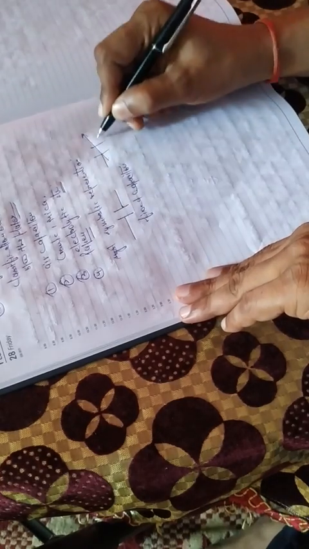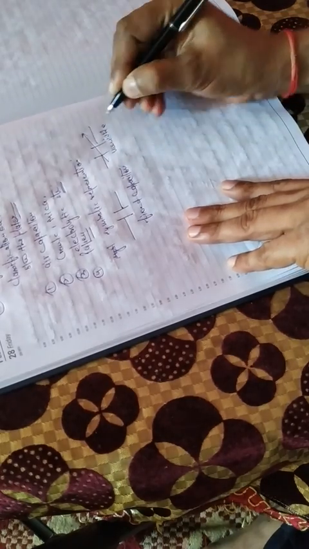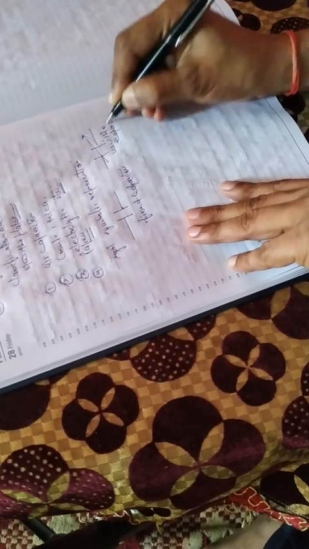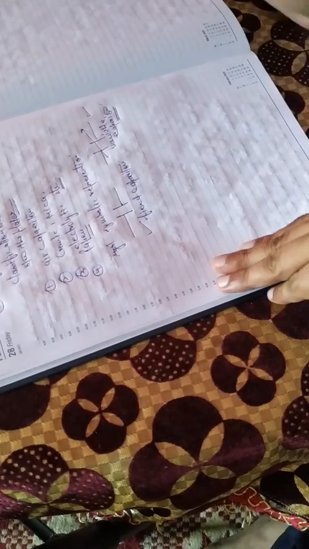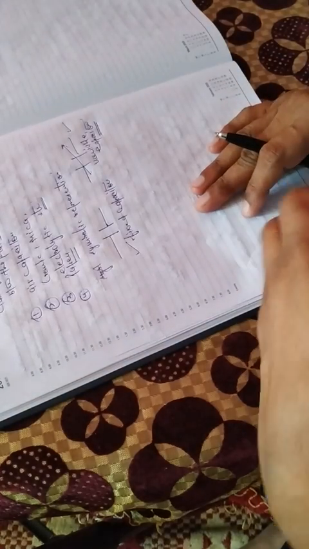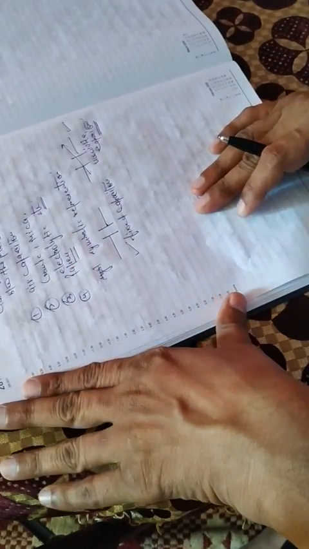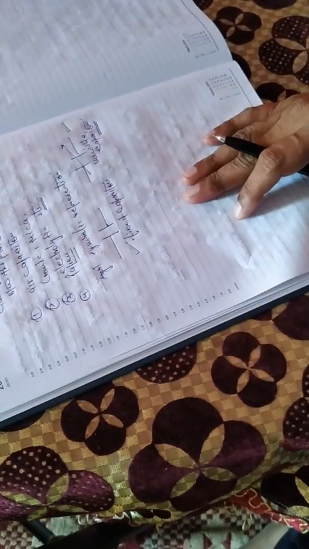Secondly, this one is a variable capacitor. Here the capacity is fixed, here the capacity is not fixed, and we can classify them on many more bases. So the capacitor is the arrangement to store a large amount of charge in a small volume.